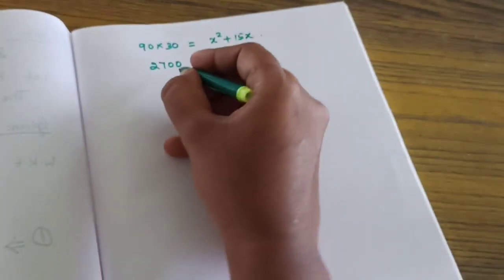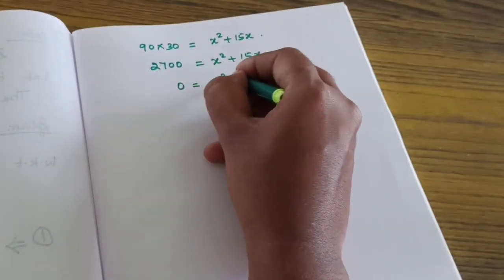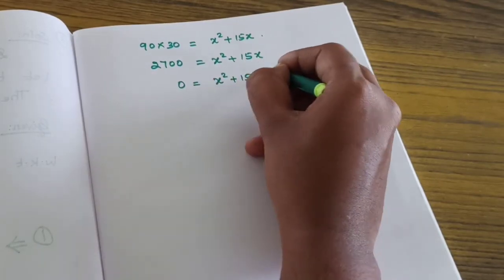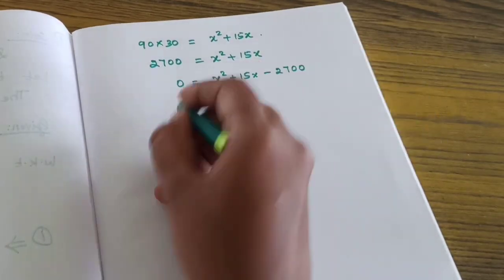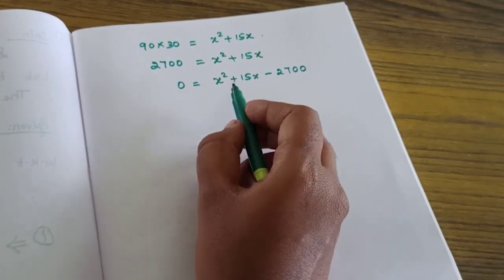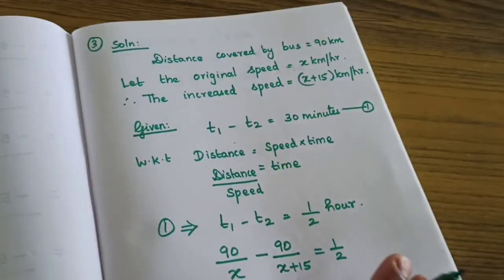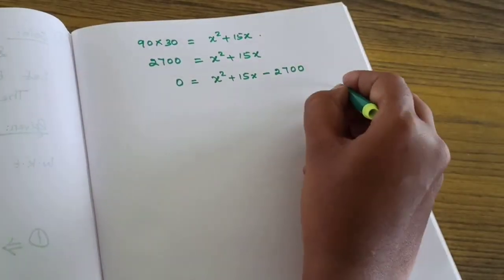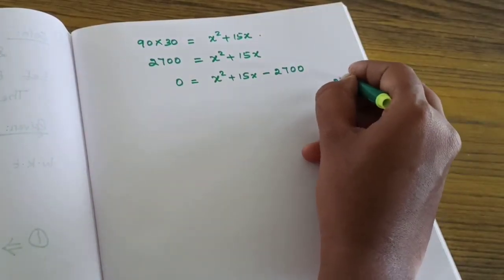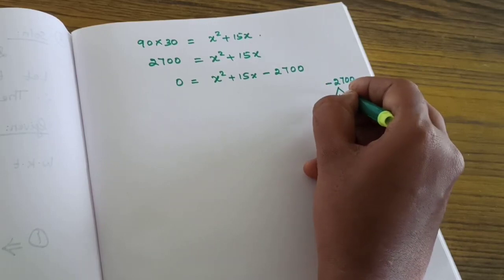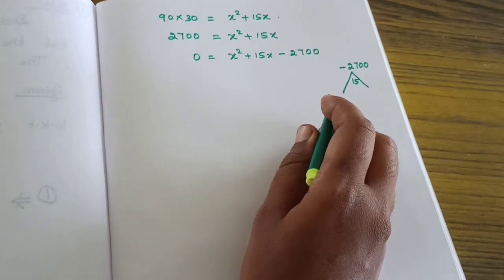Now take all the terms to one side. So 0 is equal to x square plus 15x minus 2700. Now we need to factorize this for finding the x value. x means which value? The original speed. Now into factors, minus 2700. Check for the factors.